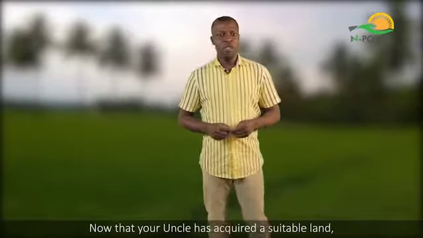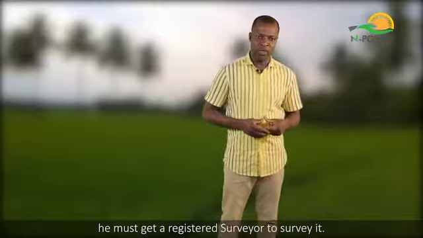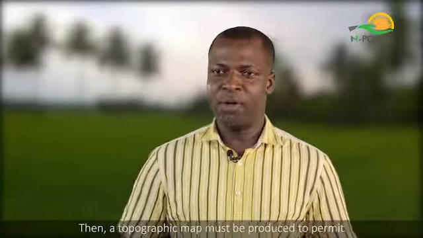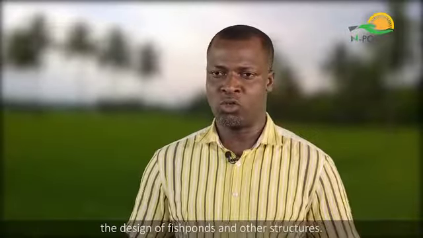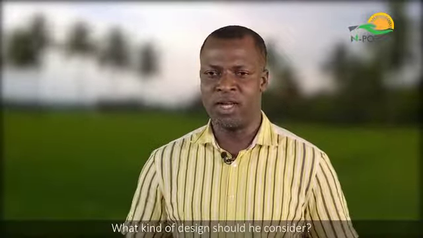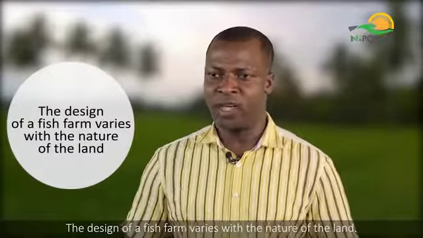Now that your uncle has acquired a suitable land, he must get a registered surveyor to survey it. Then a topographic map must be produced to permit the design of fish ponds and other structures. What kind of design should he consider? The design of a fish farm varies with the nature of the land.